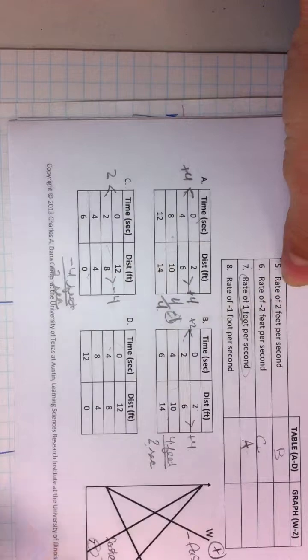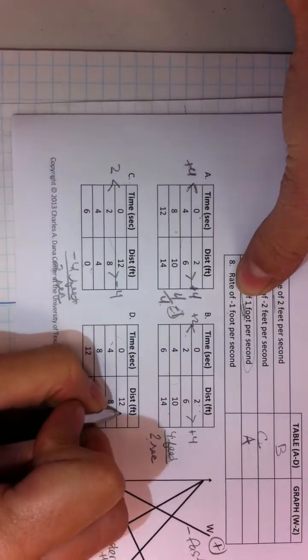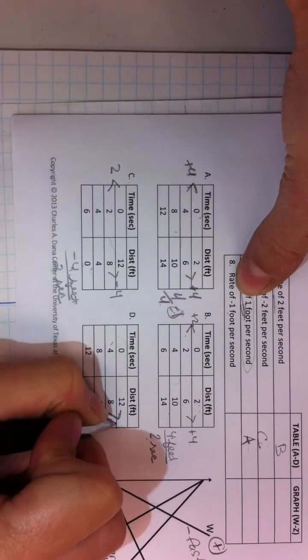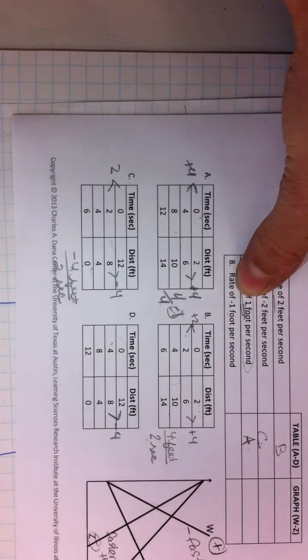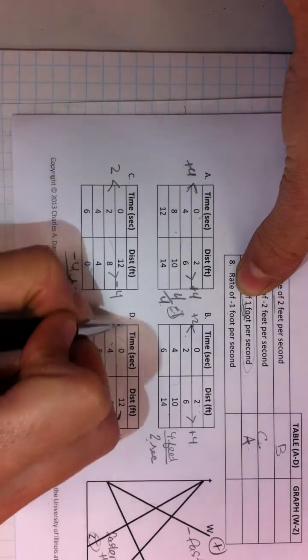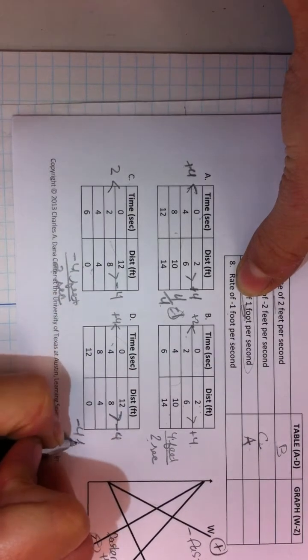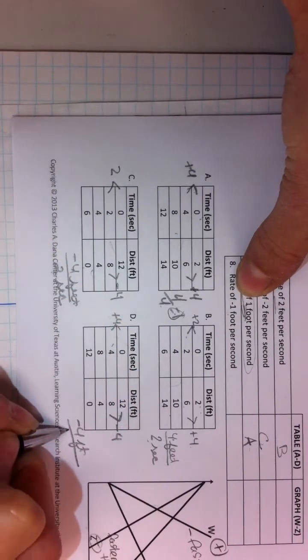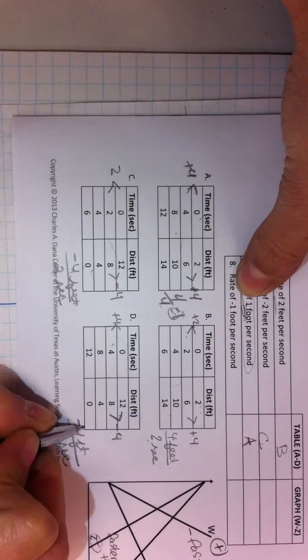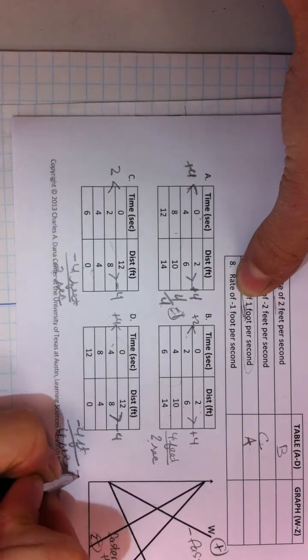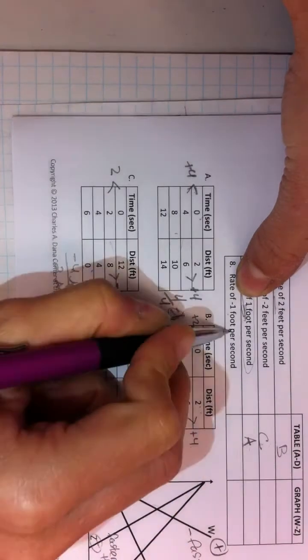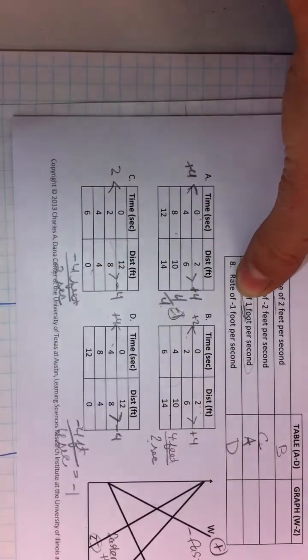Which means this should come out to be -1, but let's double check. From 12 to 8, I lost 4 again. From 0 to 4, I added 4. So I lost 4 feet, and it took me 4 seconds to lose it. -4 divided by 4 is -1. So we got it, D.